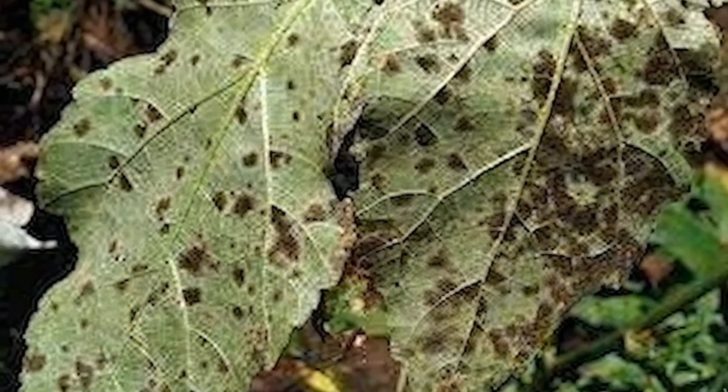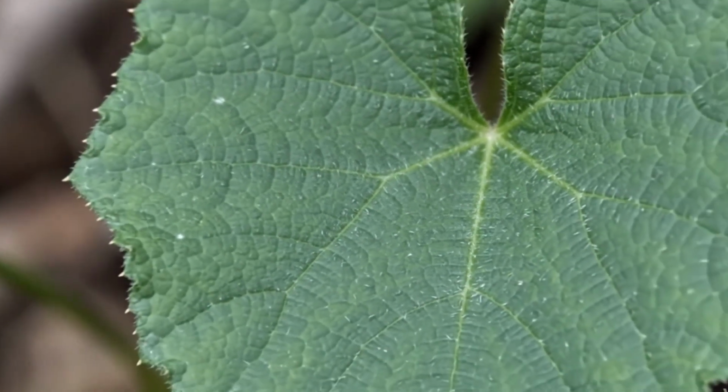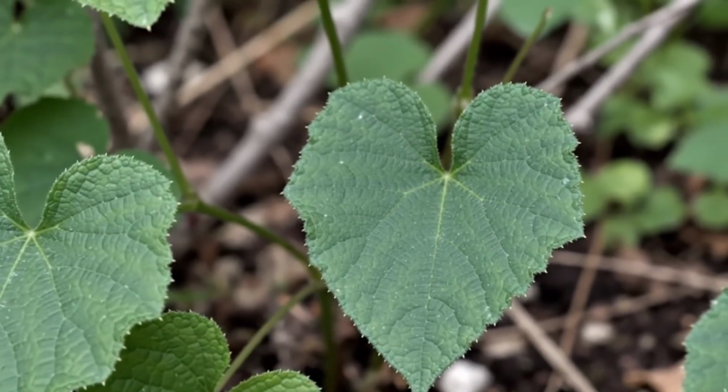Overall, remember that angular, sooty black spots appear on the underside of the leaves. Leaves dry out, wilt, and gradually discolour. Stems and fruits are also affected.